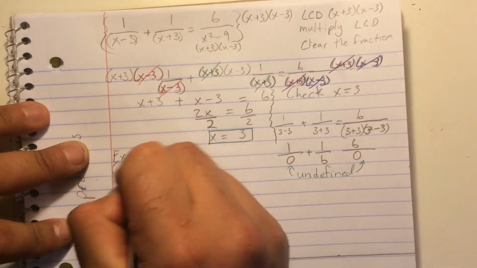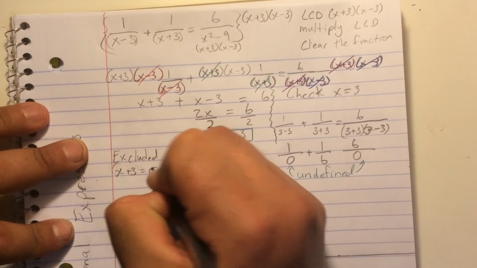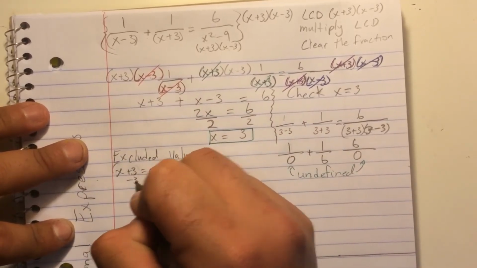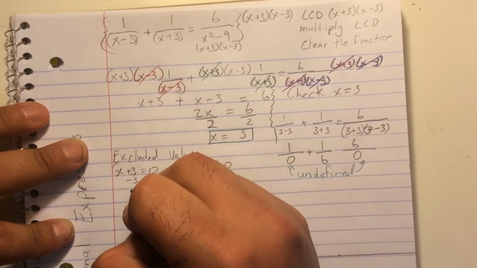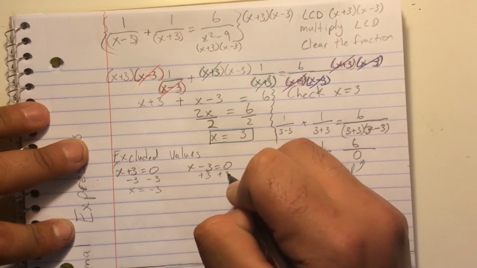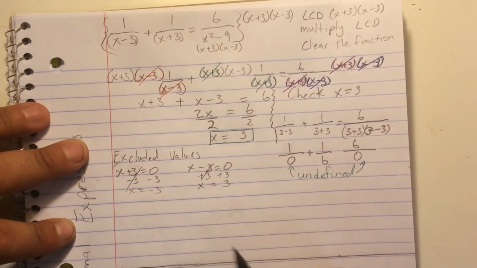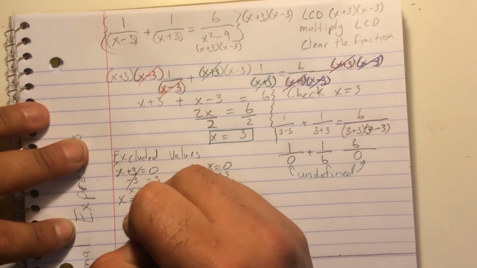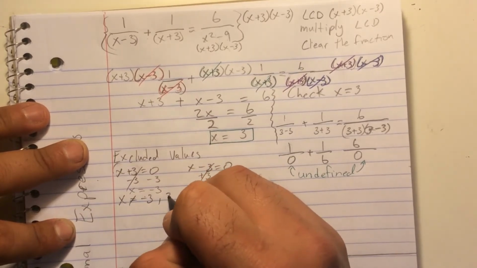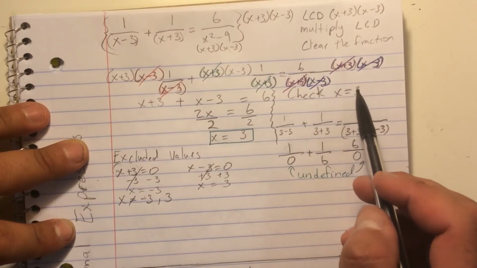Actually, we're not going to write it like that. We're actually going to just set it equal to 0 so we can find ours. We're going to have x plus 3 equals 0, and then x minus 3 equals 0. So subtract 3, subtract 3. X is equal to negative 3. We're going to add 3 here, add 3 here. We're going to have x is equal to 3 because these reduce. So that means that x cannot equal negative 3 or 3, which is a big no-no already because our x was equal to 3.